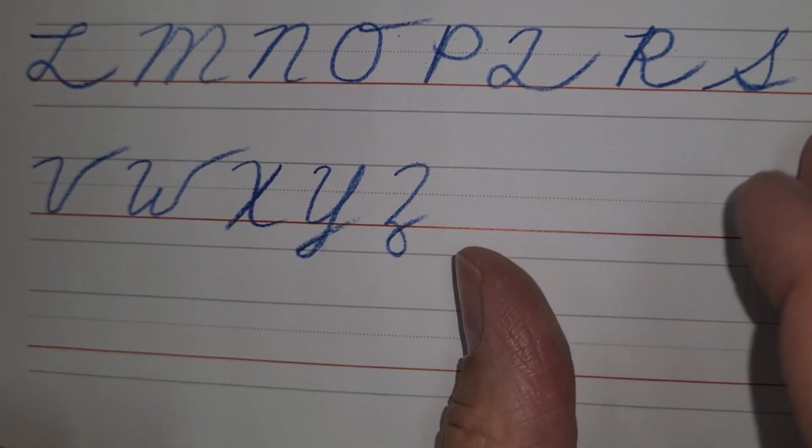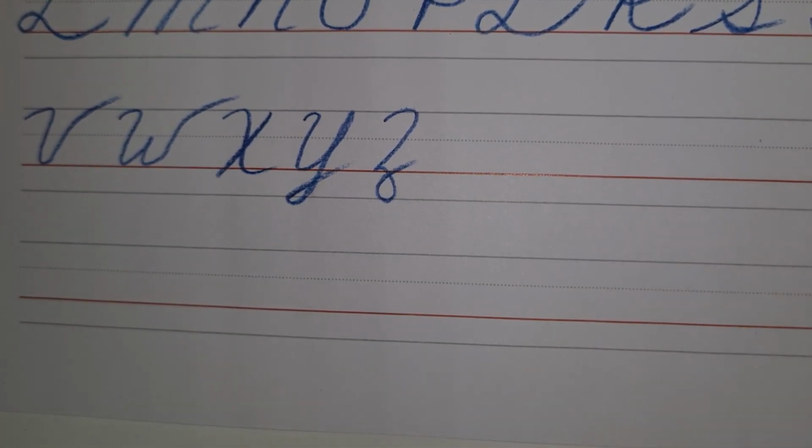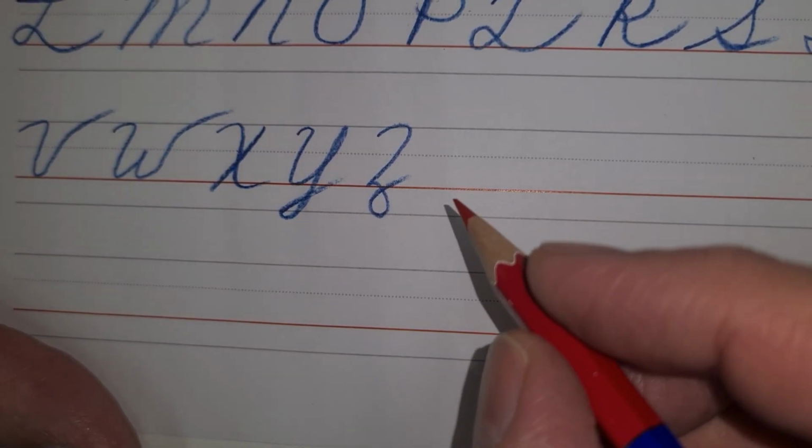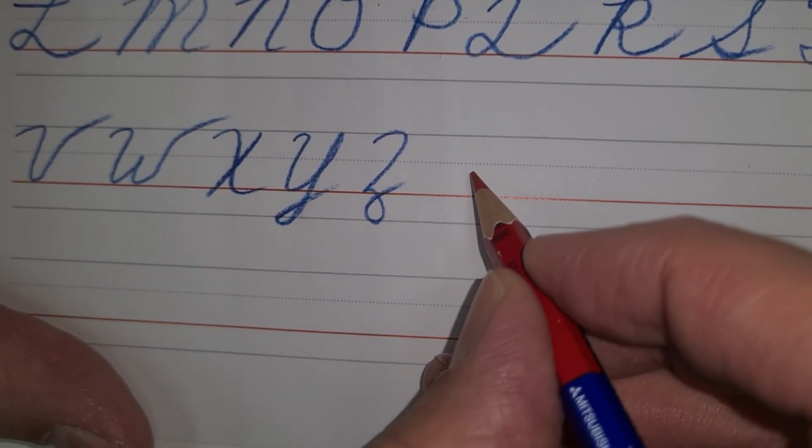Now, with the lowercase, okay, now it's going to be like so.